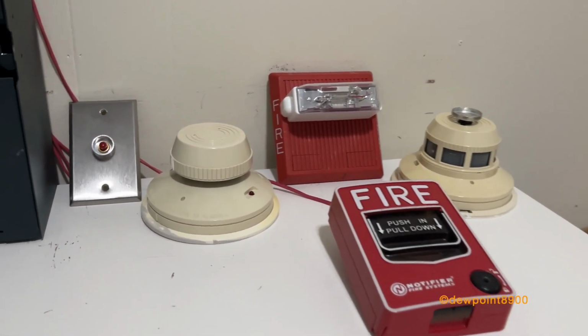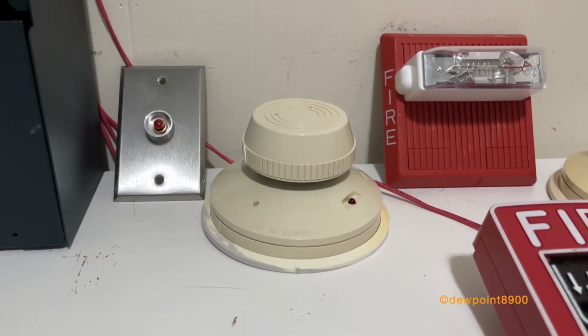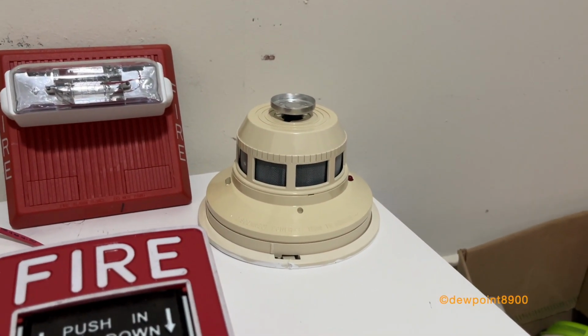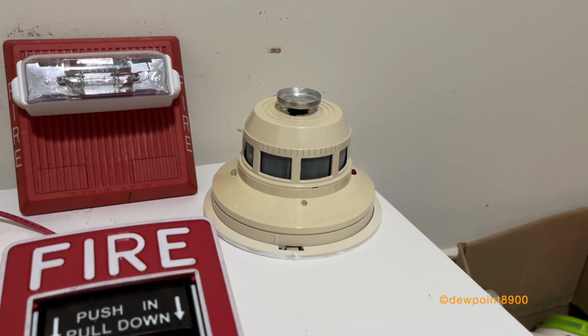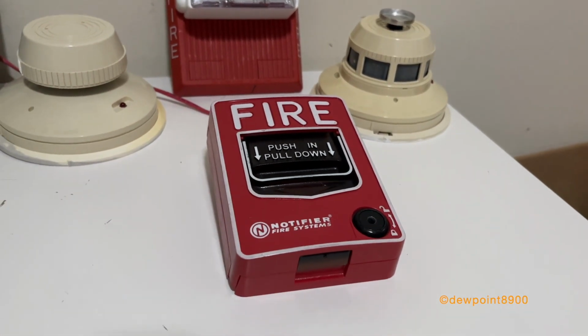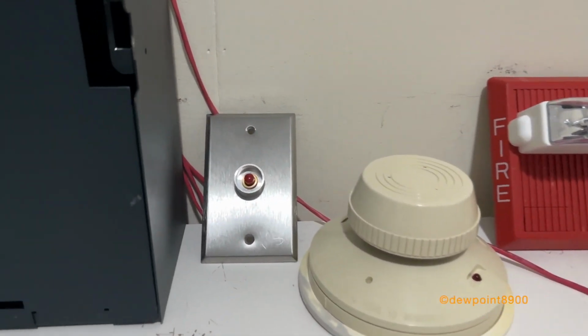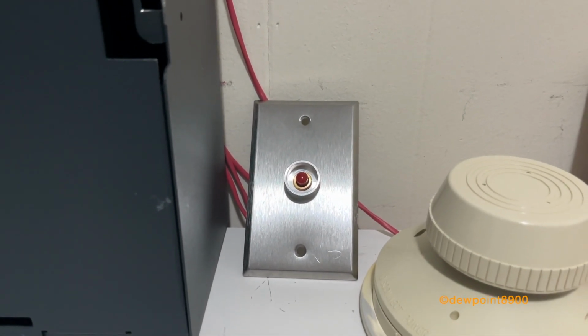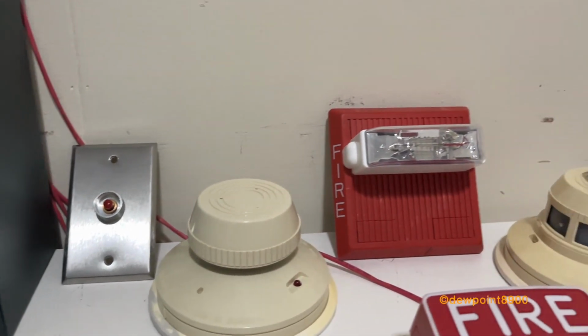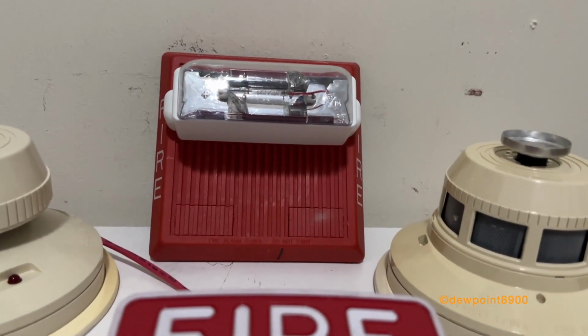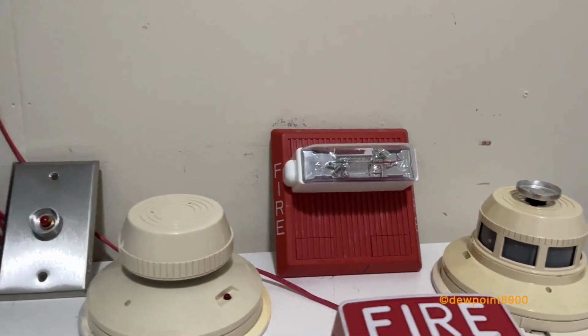For initiating devices, we have a System Sensor 1400 ionization smoke detector, a System Sensor 2400TH photoelectric smoke detector with a heat sensor, and an MBG12 pull station as the manual release. We also have this button here as the abort switch. For the warning signal, we have a Wheelock MT, the newer style one with a horizontal strobe, and it's being coded by the timer card.